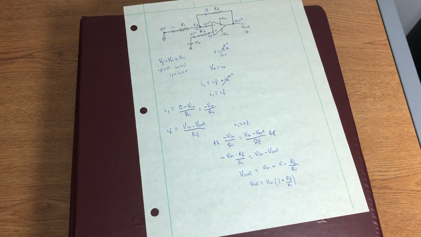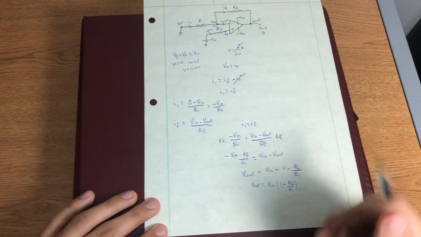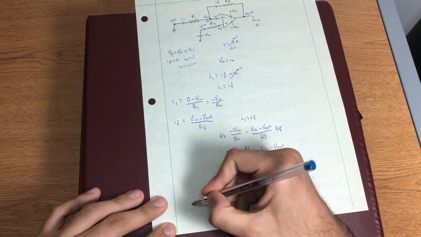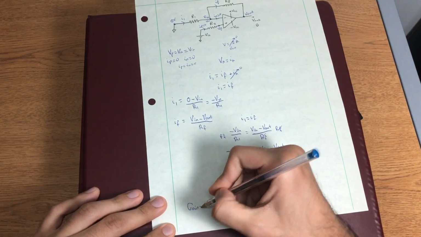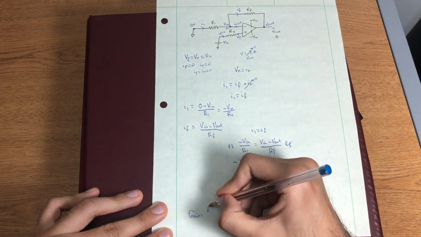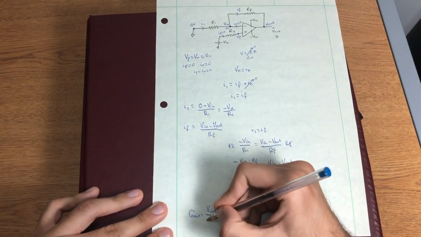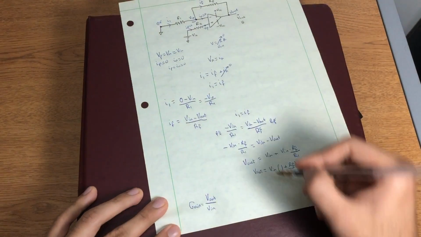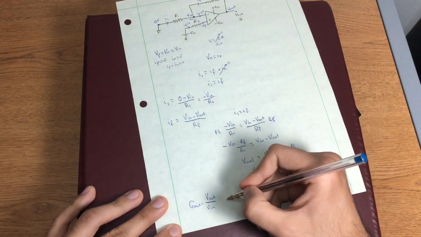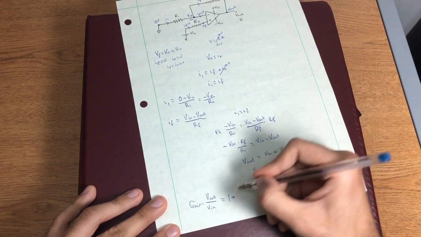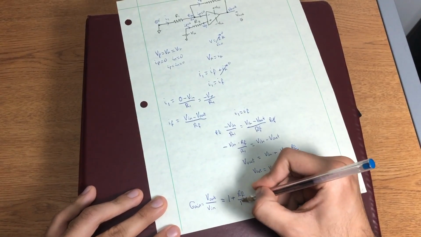Now, let's also go ahead and calculate the gain of this circuit. If you recall, gain is equal to our output over our input. So if we divide both sides by Vin, we get 1 plus RF over R1.